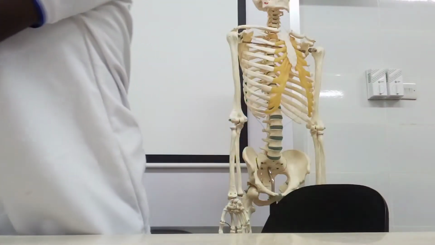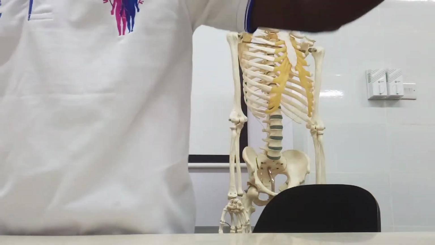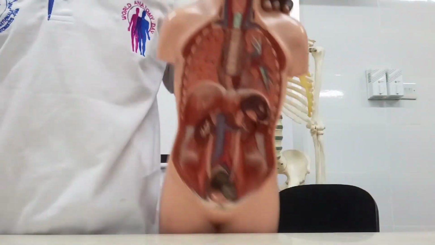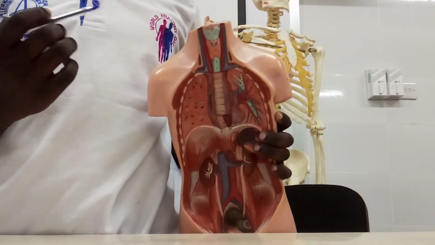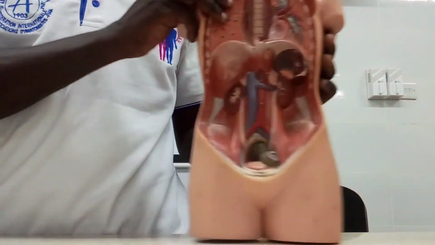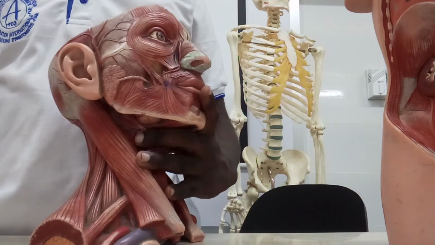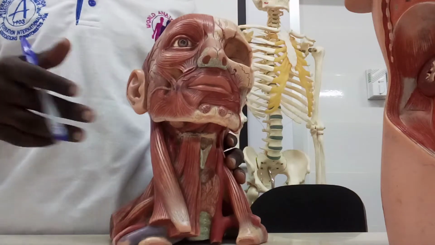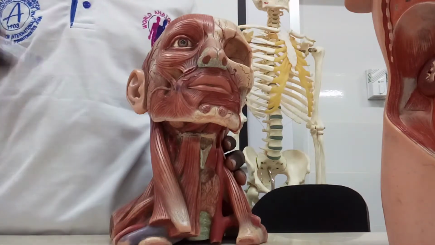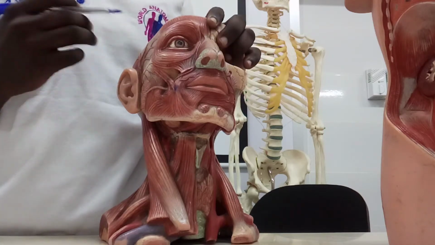So let's look at the course. Now generally what will happen is that, as I indicated, the right common carotid artery will arise from the brachiocephalic trunk division at the posterior aspect of the sternoclavicular joint, as we've said.